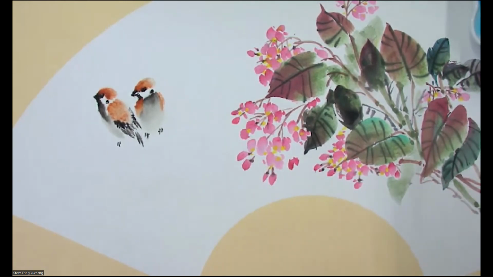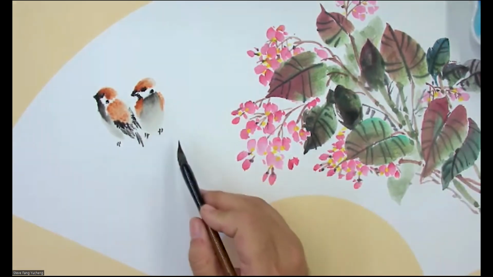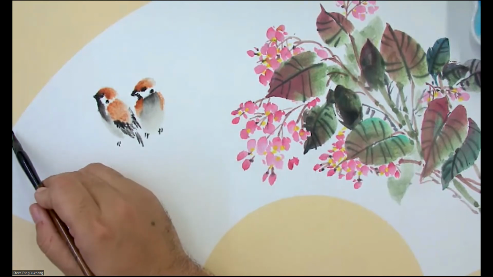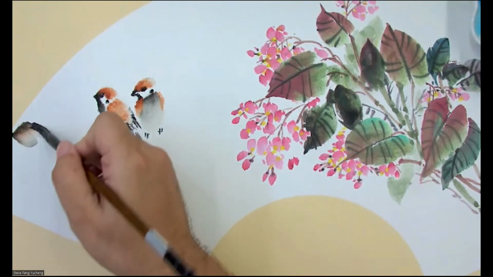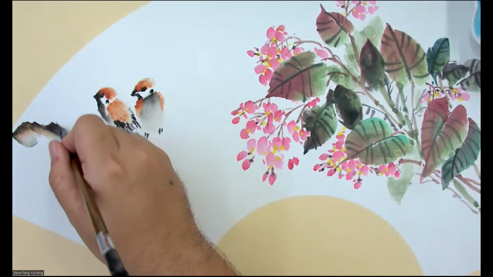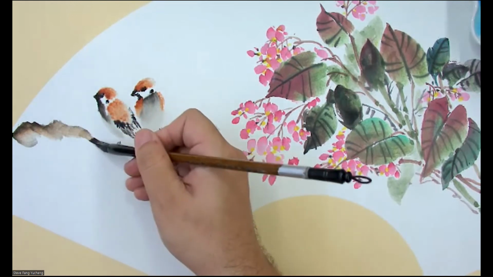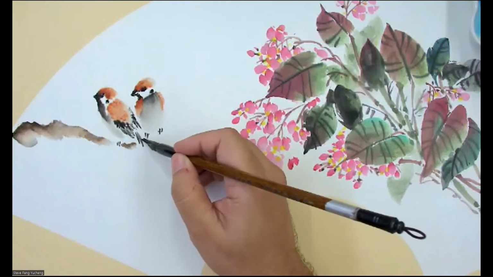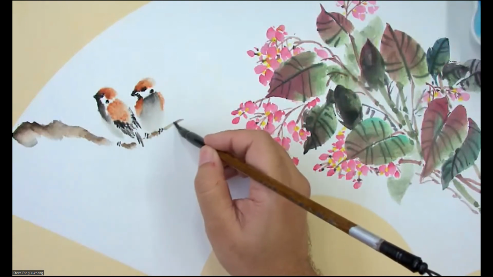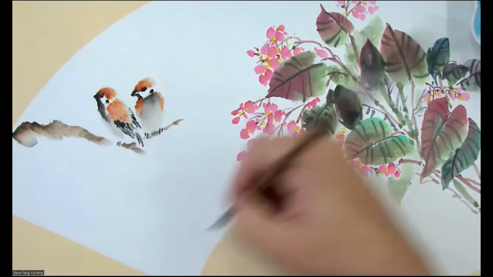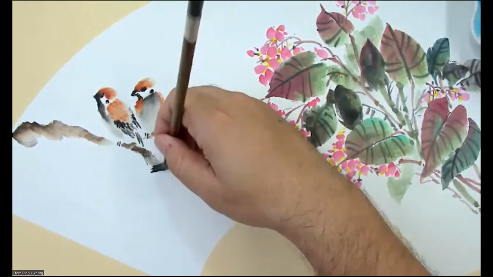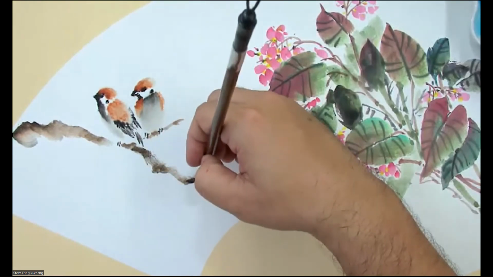Then you can take some brown plus a little ink. So we're gonna do the branches that these birds are sitting on. So we can start from the corner, going up. Twist your brush a little bit. So it's actually coming down this way, coming back, split into branches. Because we want to keep composition, so the next we need to actually come down instead of going up.